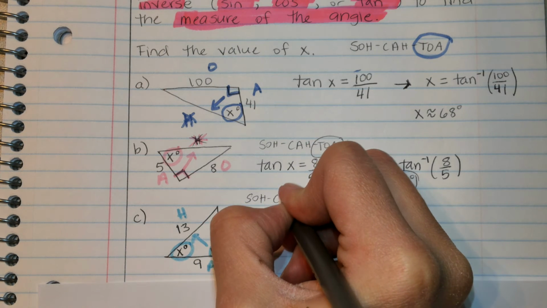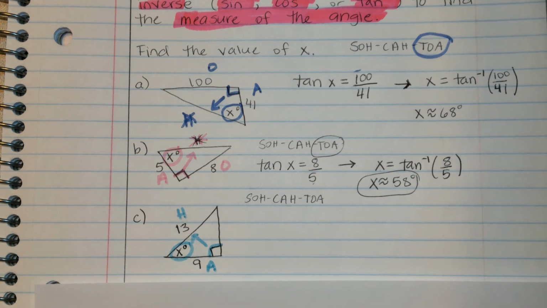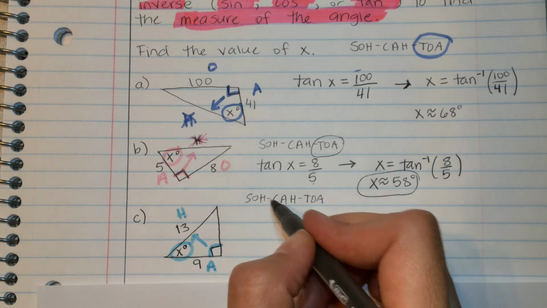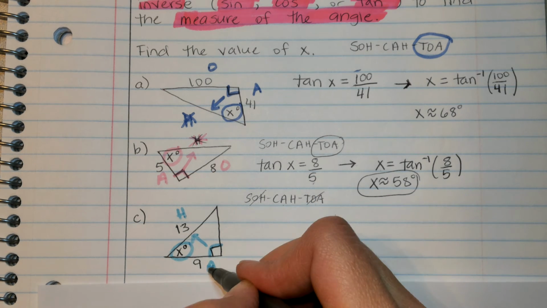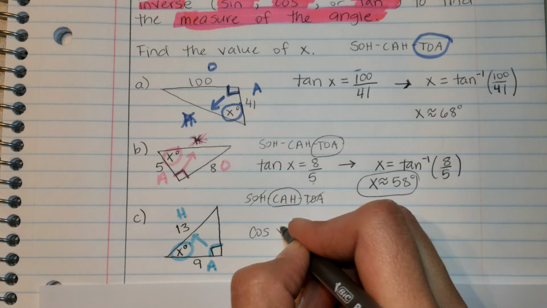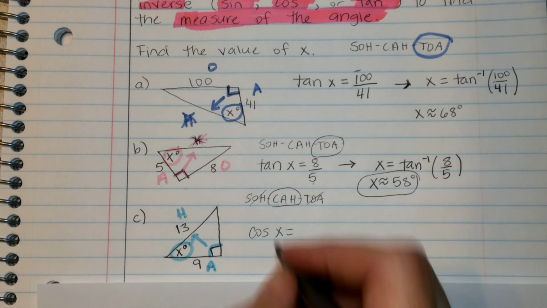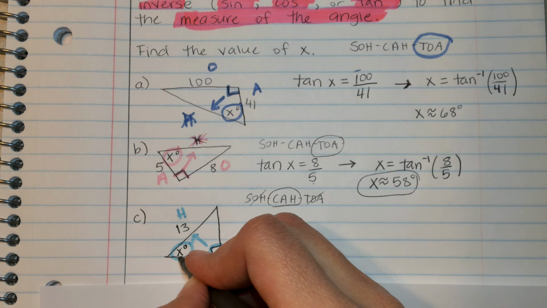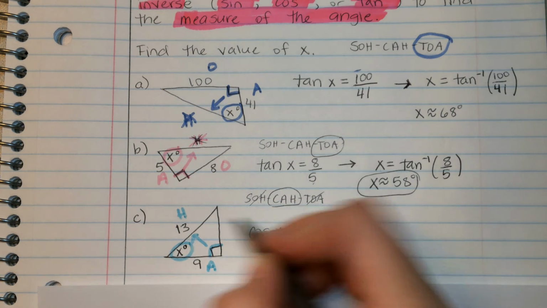SOHCAHTOA, this is what's going to tell me if I have sine, cosine, or tangent. I have an A and an H, so it's not sine, maybe cosine, it's not tangent. With the A and the H, it's got to be cosine. So cosine x equals, and again, I'm writing cosine x because it's x degrees. If it was a different letter, I could put a different letter. Adjacent over hypotenuse, so 9 over 13.